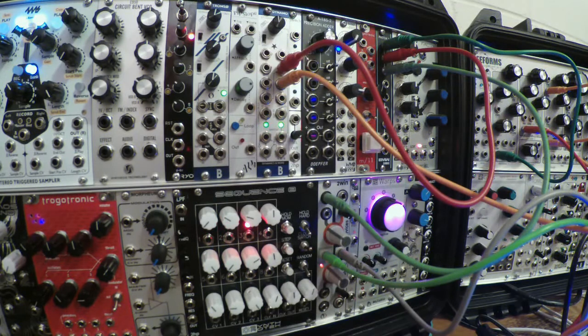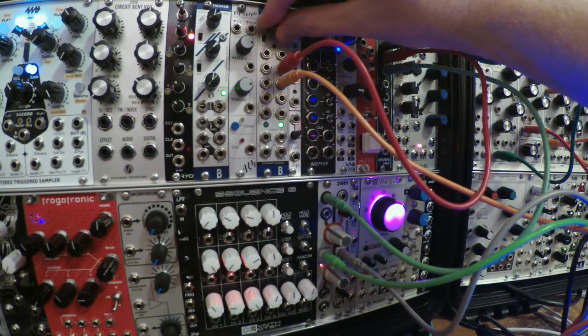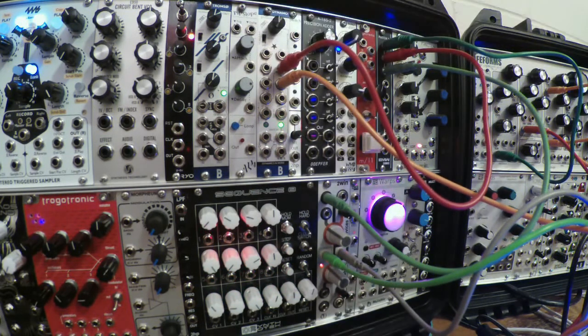But the frequency does not change. So you're adjusting the timbral quality of that signal, but you cannot change the frequency. The frequency will stay the same as the input.